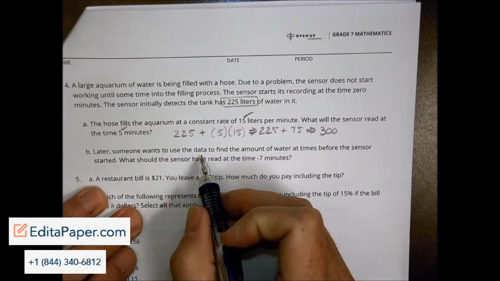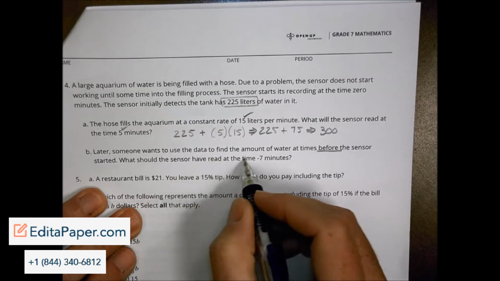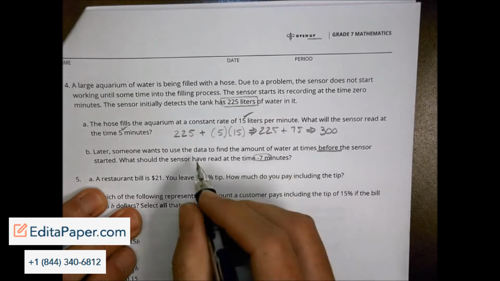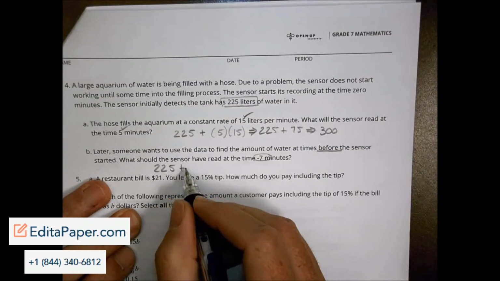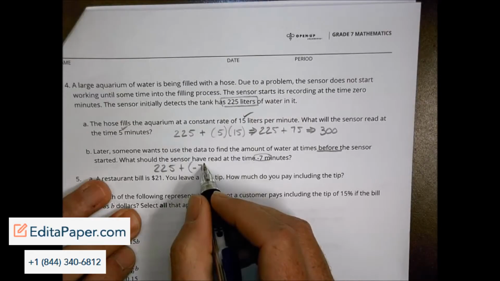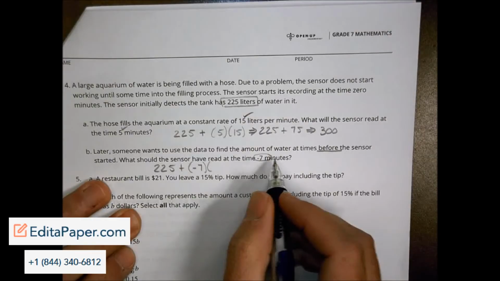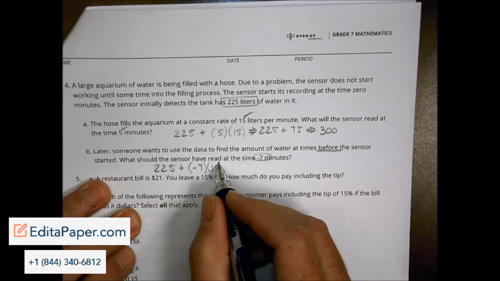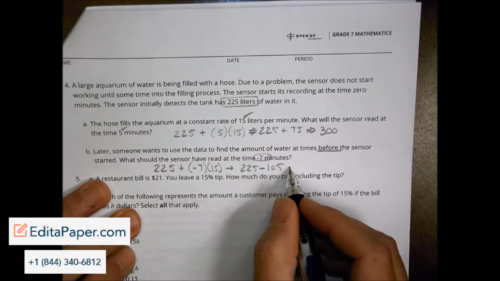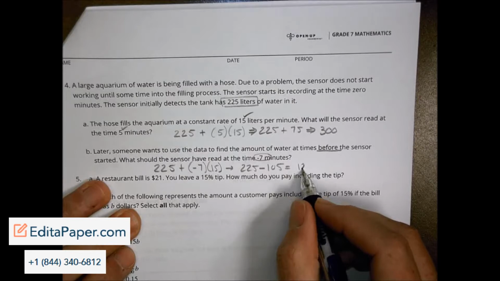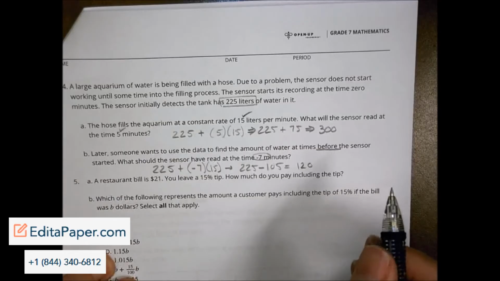Later, someone wants to use data to find the amount of water at times before the sensor started. What should the sensor have read at -7 minutes? So it's the same idea, same setup. We'll do the 225 for what it was at 0, and we're going to add to that -7 times the 15. -7 times 15, yep, 15. So that's going to be 225 minus 105, which is going to equal 120. So 7 minutes before the sensor went off, there was about 120 liters of water in the aquarium.